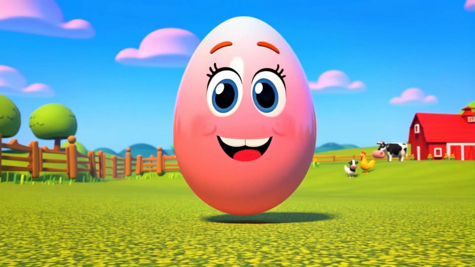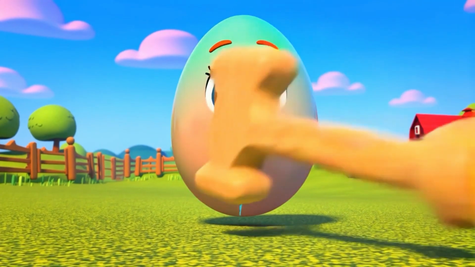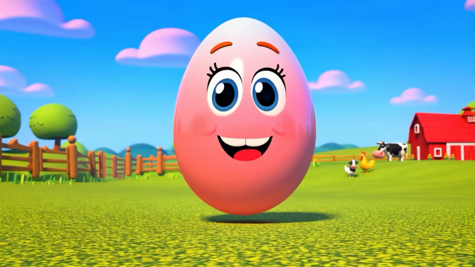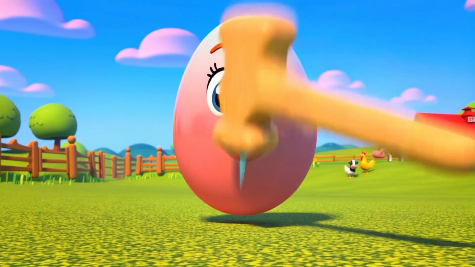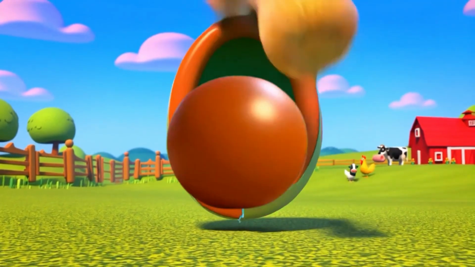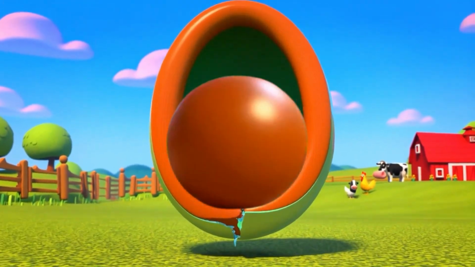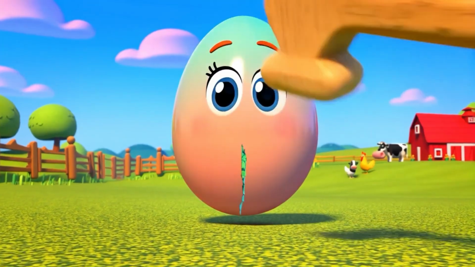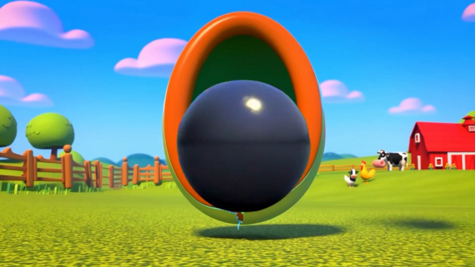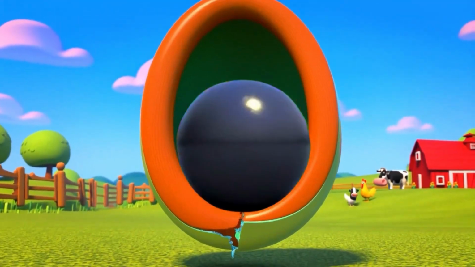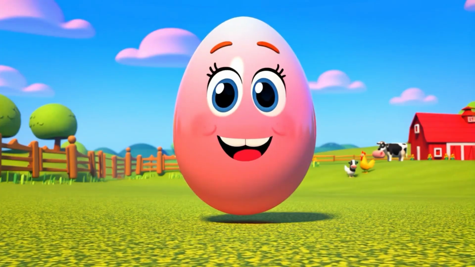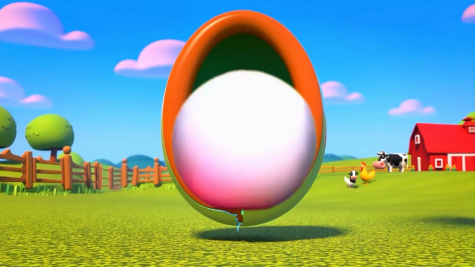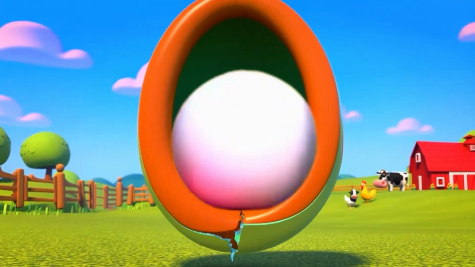Let's see what color the ball is in this egg. Oh yes, a pink ball is in this little egg. A brown ball is in this little egg. A black ball is in this little egg. A white ball is in this little egg.